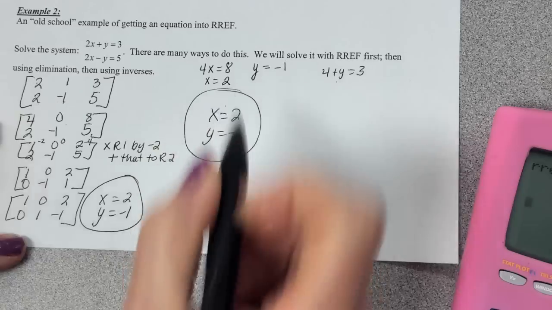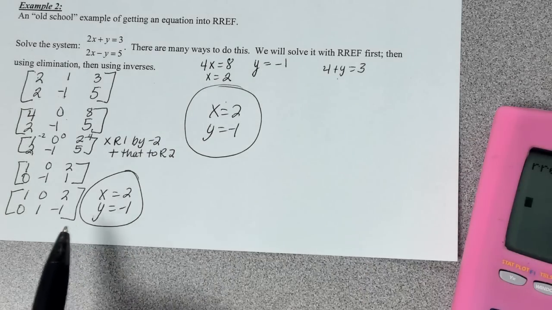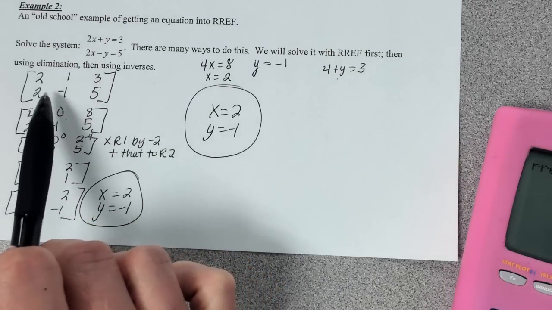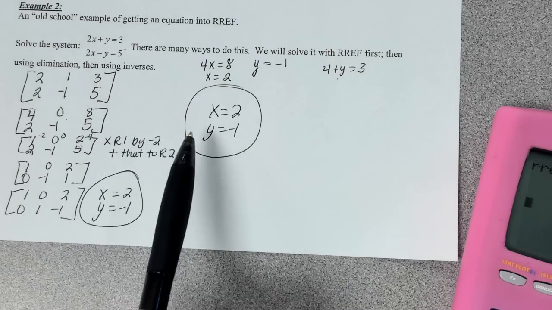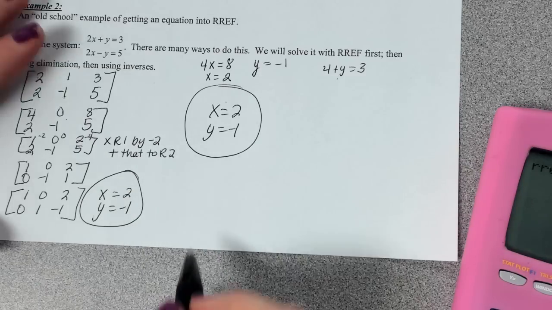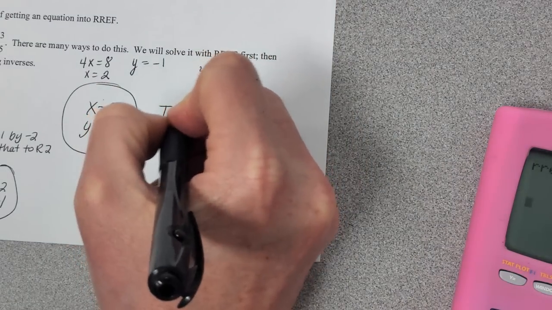So we did that a bunch of different ways. We did that with elimination. We did it with reduced row echelon form. We can also do it with inverses. Let me just quickly show you inverses.